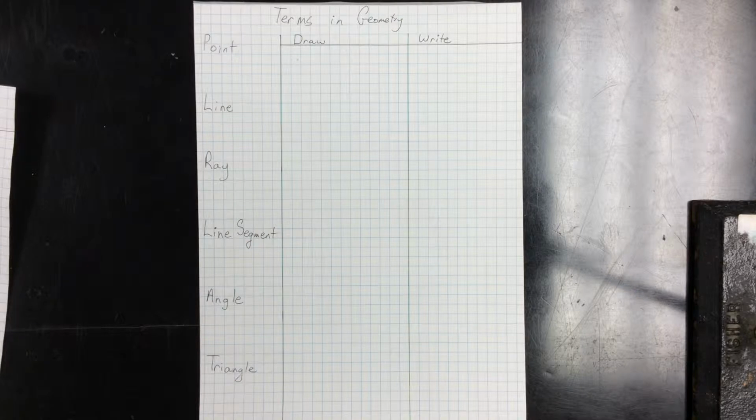Today we're going to look at terms in geometry. The purpose of this lesson is to establish a common language for different geometric figures. The very first and simplest is a point.